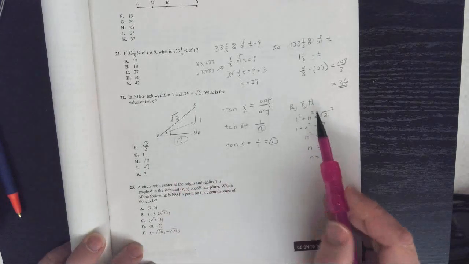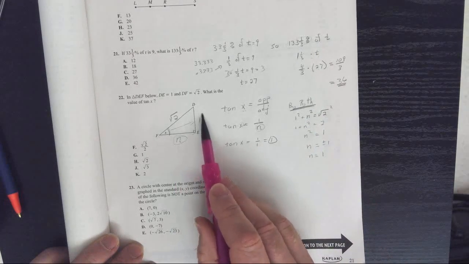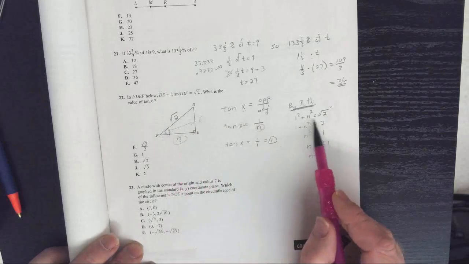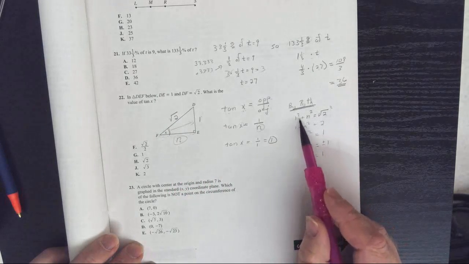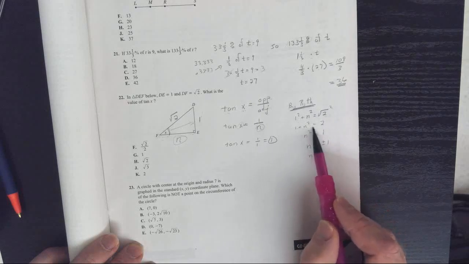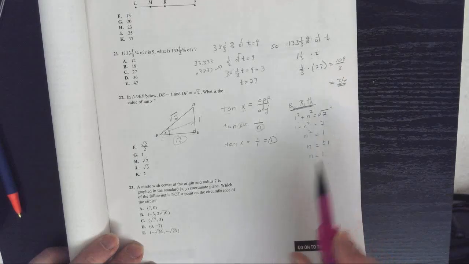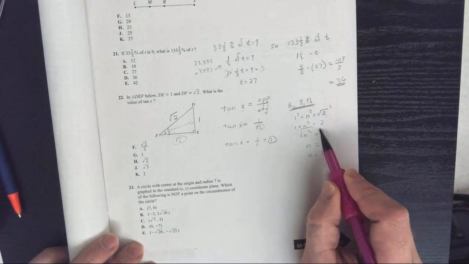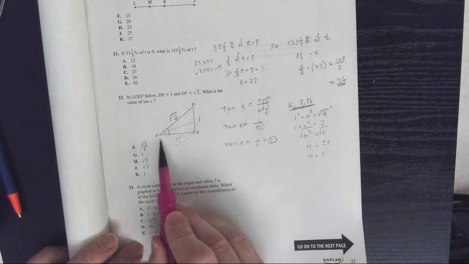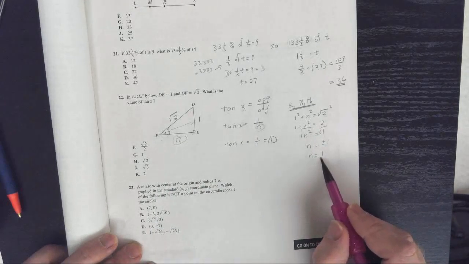So I'm going to go over to the Pythagorean theorem, and I'm going to say by Pythagorean theorem, I know that 1 squared plus n squared is the square root of 2 squared. I'll simplify that. So 1 squared is 1, n squared is n squared. The square root of 2 squared is 2, and I'll solve for n by subtracting 1 from each side. N squared is 1. Well, at this point, we'll take the square root of both sides, so n is plus or minus 1. But since n is a length, we throw out the negative. That can't be. So n is 1.